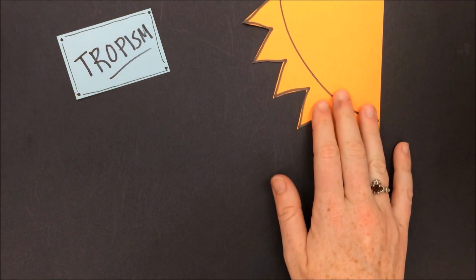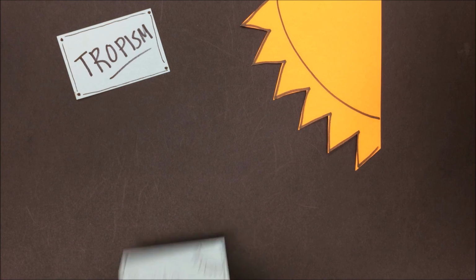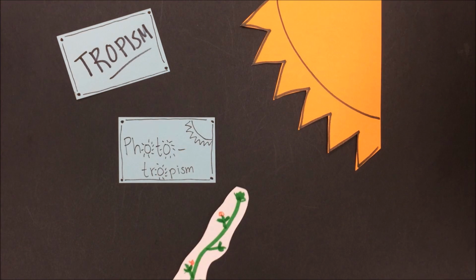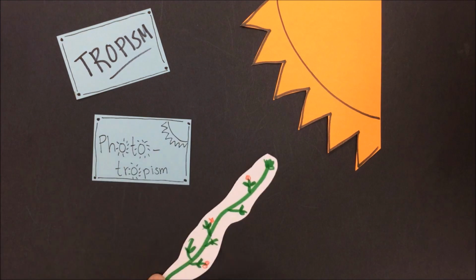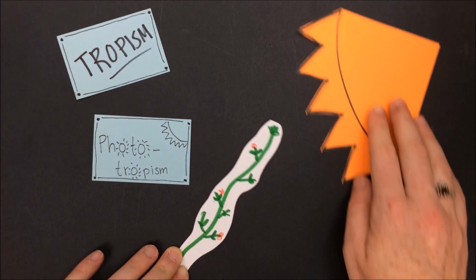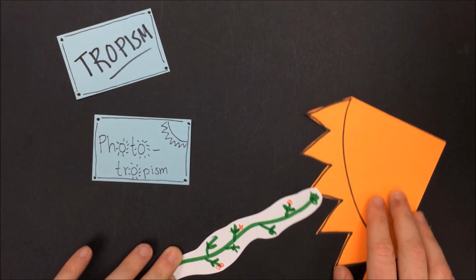Another aspect of plants that we discussed was that of tropism. A tropism is a plant's response to its environment. 2 of the tropisms we discussed were phototropism and gravitropism. Phototropism is a plant's response to light. A plant will always grow towards the light source. No matter where the light source is, that's how the plant will grow.